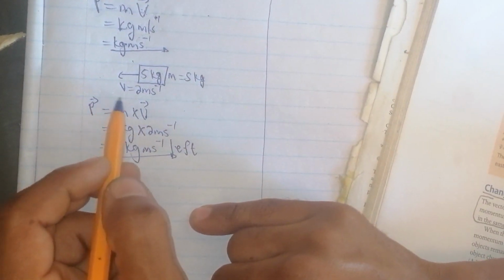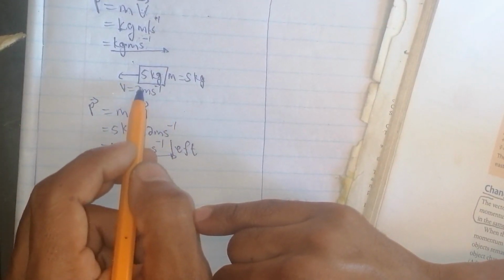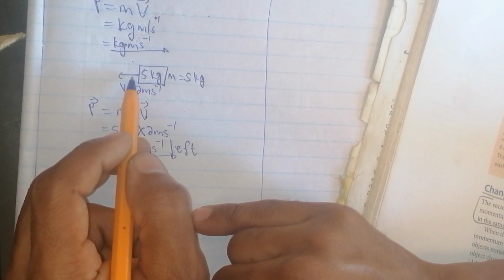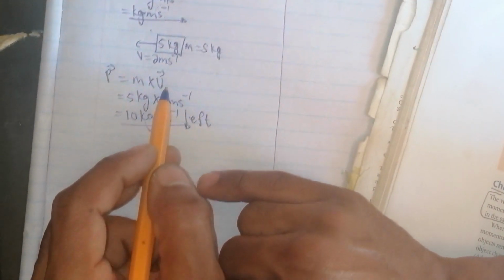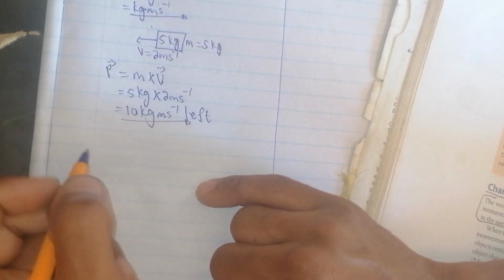So what is important is to note the direction. Always and always, momentum is in the direction of velocity. Something worthy of noting. Now let us look at the second problem.